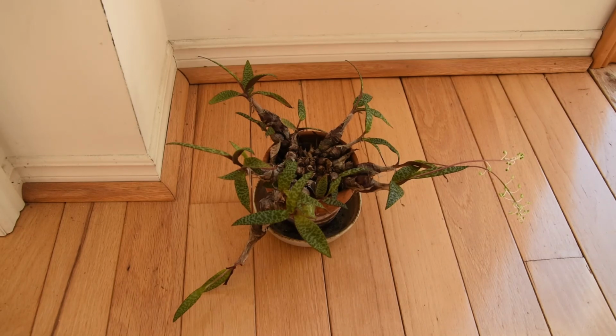And in the summertime, this plant is outside in a shady spot where the rain can water it, or if it's not raining, I am watering it quite abundantly actually. It needs a lot of water in the summertime when it's very hot.